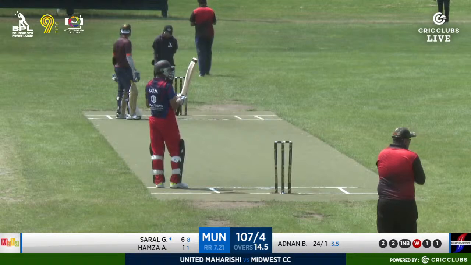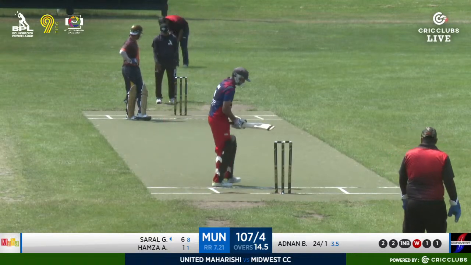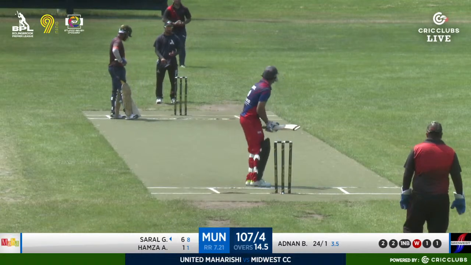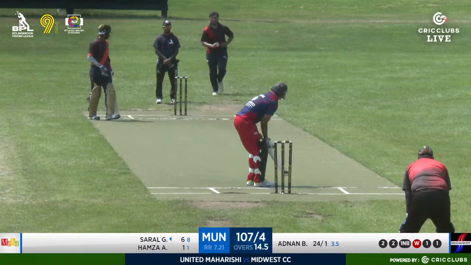Right, just another single there for Hamza to get himself off strike. 1 ball remaining in this over, 1 legal delivery. Every time I say that, someone bowls a wide or a no ball.